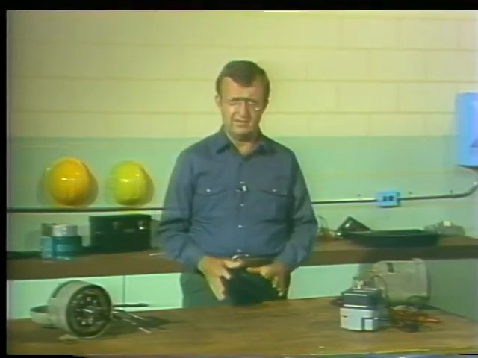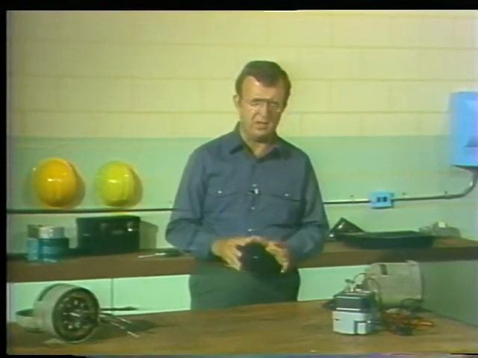Now, we've covered quite a bit of information in this unit, and all of it is important for you to know. Preventive maintenance, motor inspection, motor testing, disassembling and reassembling the three-phase motor. You'll need to know it all to do your job and do it well. So now make sure that you completely understand this material.